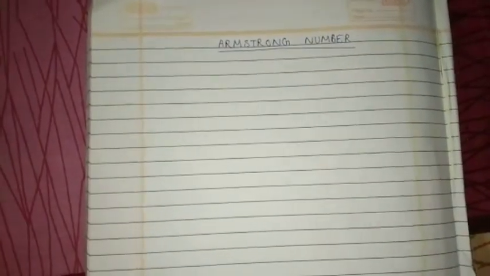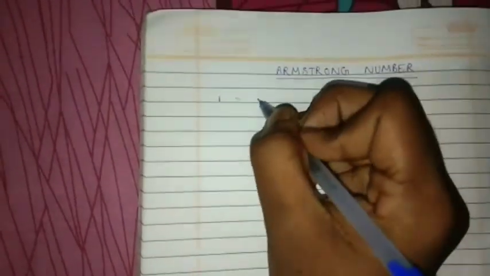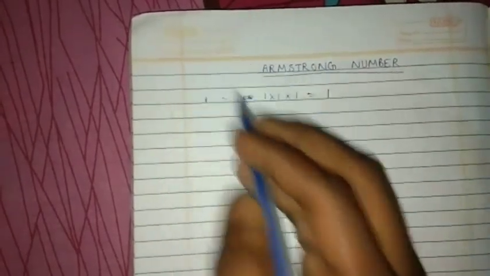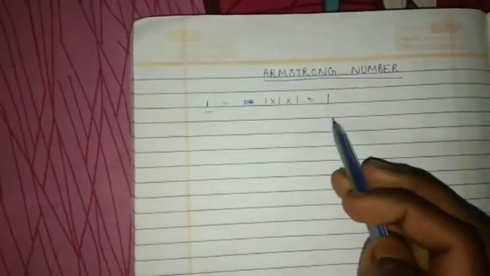First let me give you an example. If I take the first number that comes into everyone's mind for an Armstrong number, I will take 1. If somebody asks you how 1 is an Armstrong number, you can tell them, if we take the cube of 1, I mean 1 into 1 into 1, then the output will be 1. 1 is equal to 1, so it's an Armstrong number.